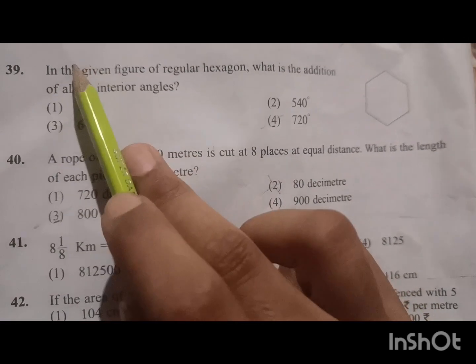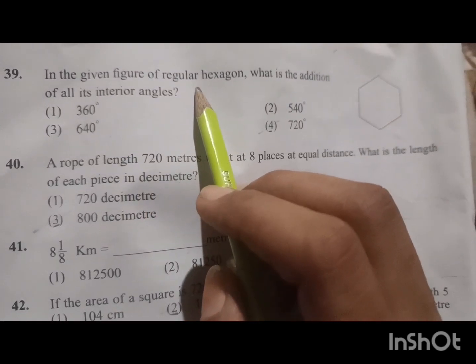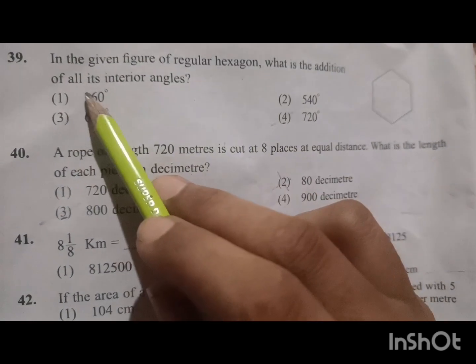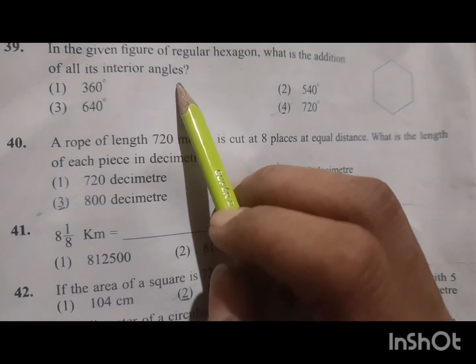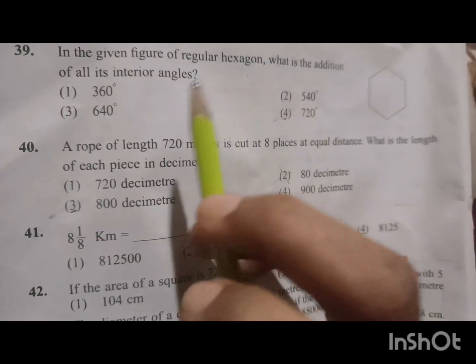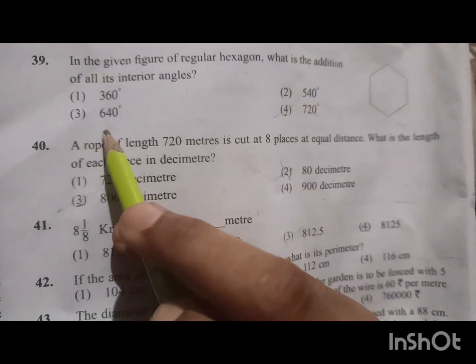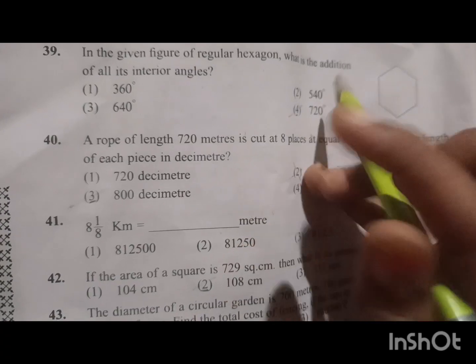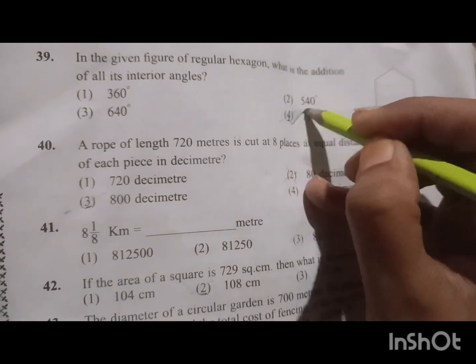Question number 39. In the given figure, regular hexagon, what is the addition of all its interior angles? Option number 1 360, option number 2 450 degree, option number 3 640 degree, and option number 4 720 degree. Option number 4 is the correct answer.